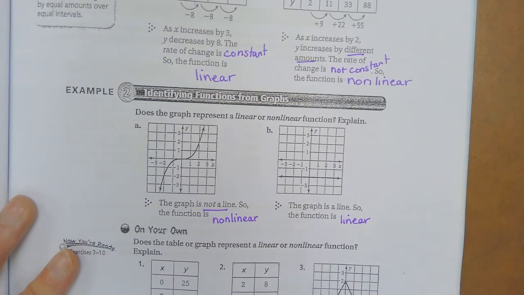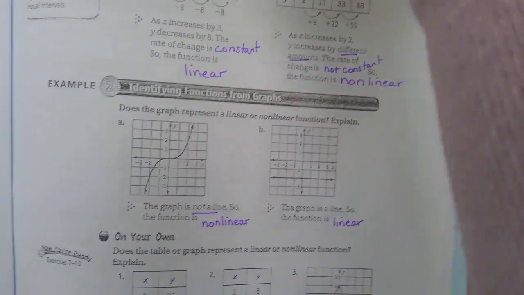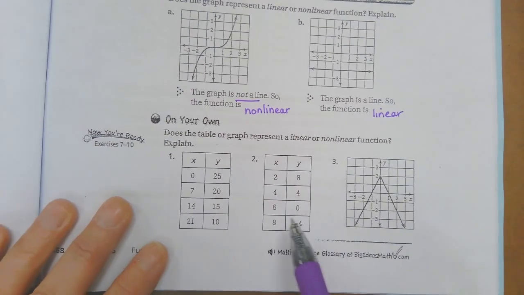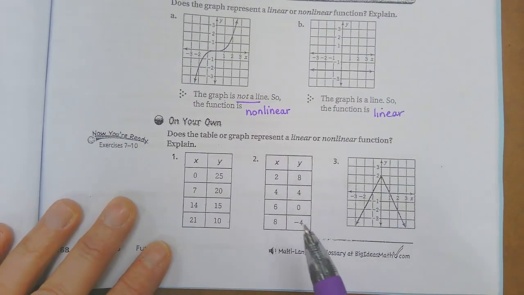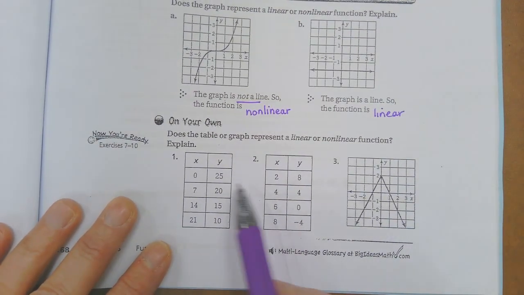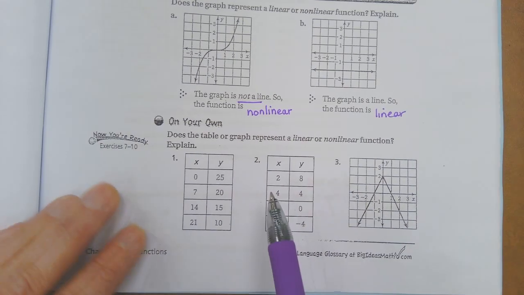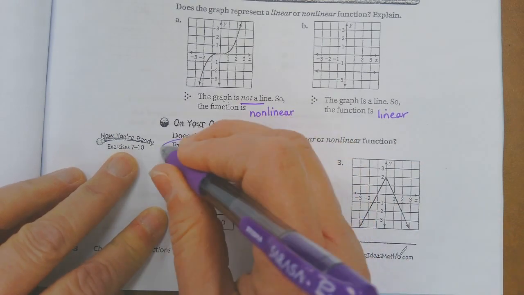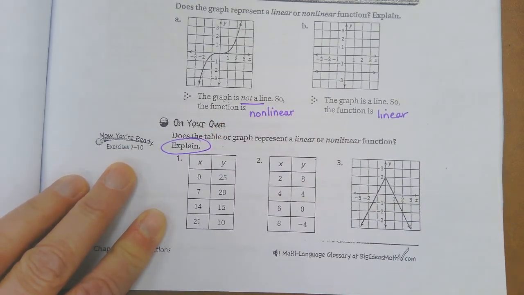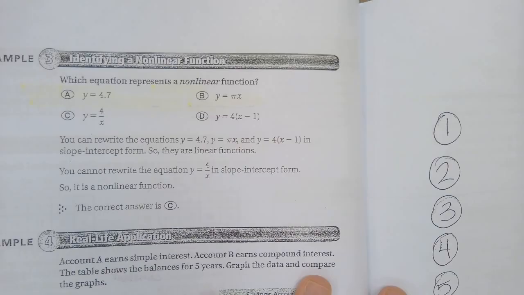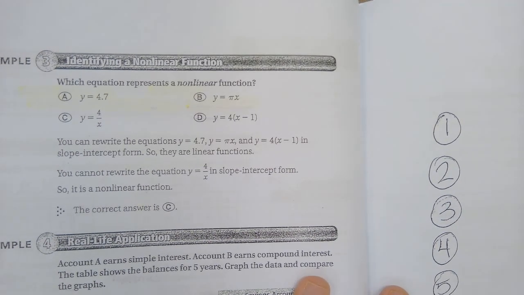Okay, so what I would like you to do is you can either write it here or you can turn to a couple pages and do it on the blank sheet on your own problems. Write if the table or graph is linear or nonlinear and explain. So go ahead and pause, and next, we're going to check those in just a minute.